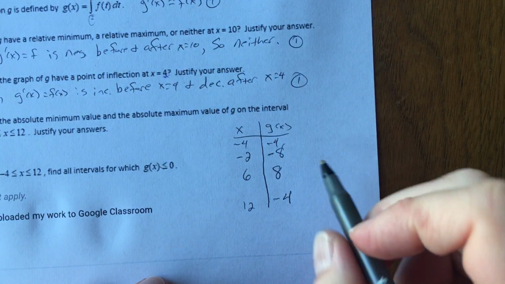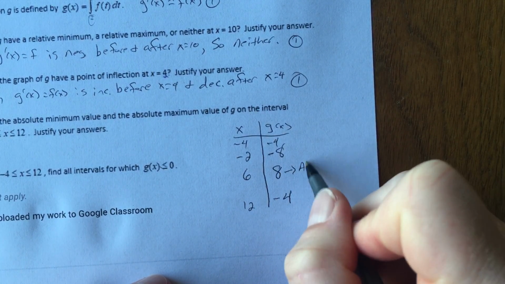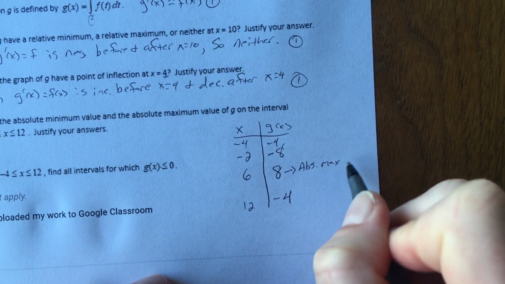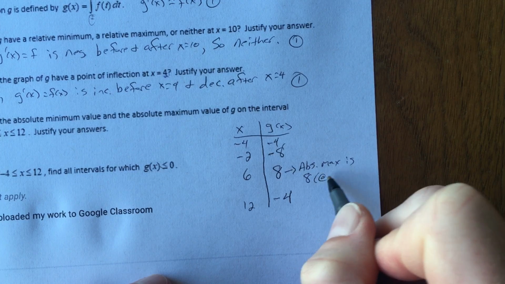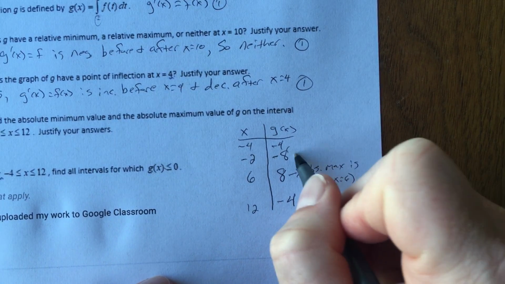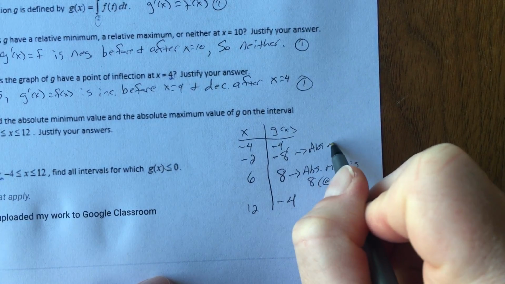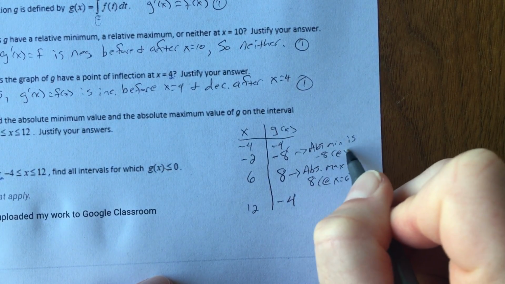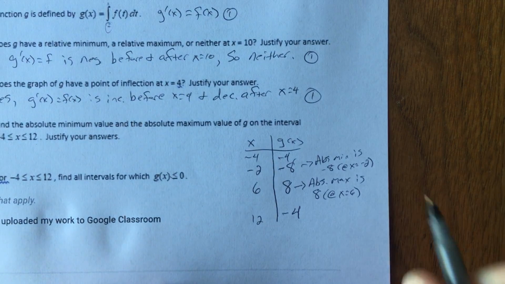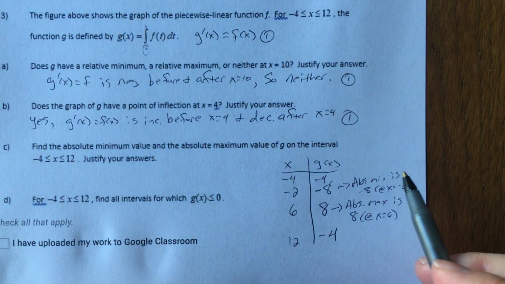So our absolute maximum is 8, which occurs at x equals 6, and our absolute minimum is negative 8, which occurs at x equals negative 2. They gave 4 points for this.